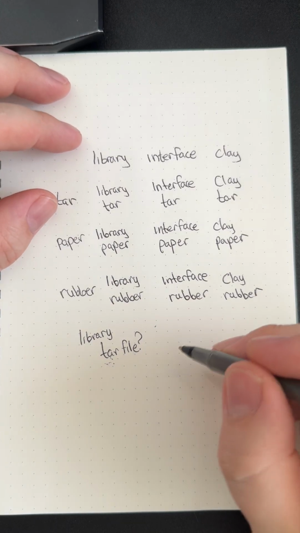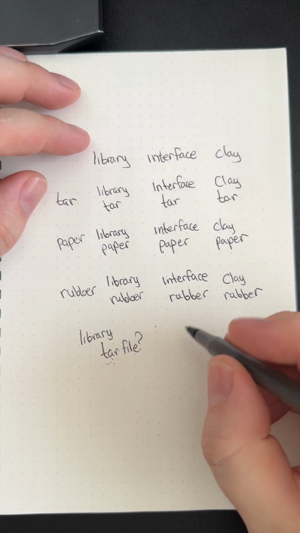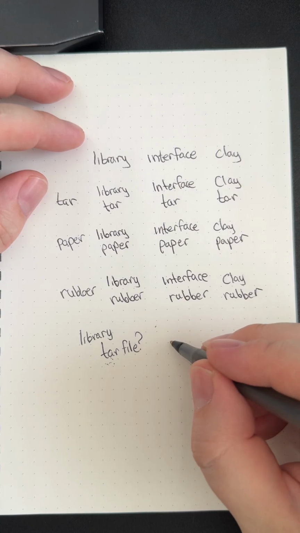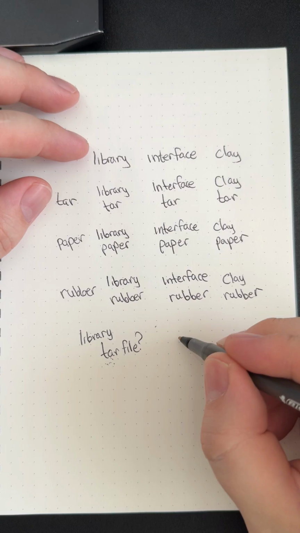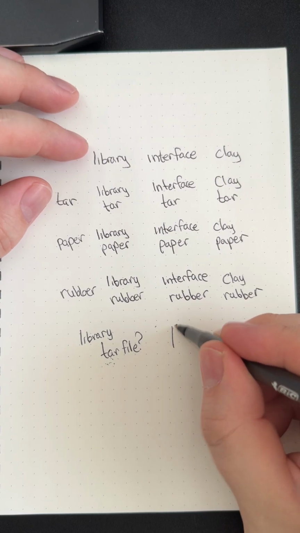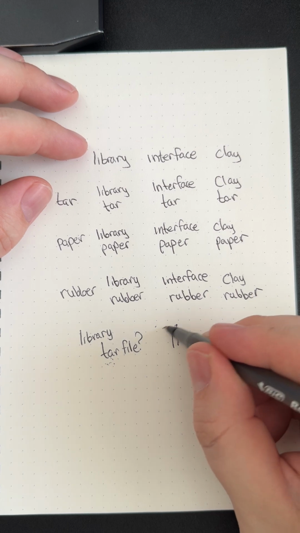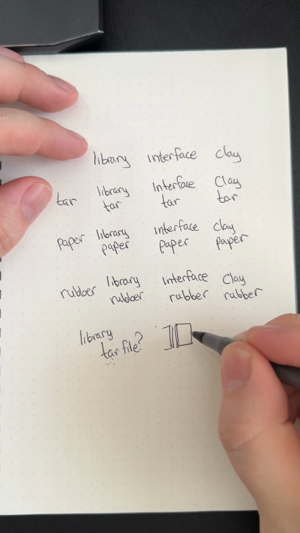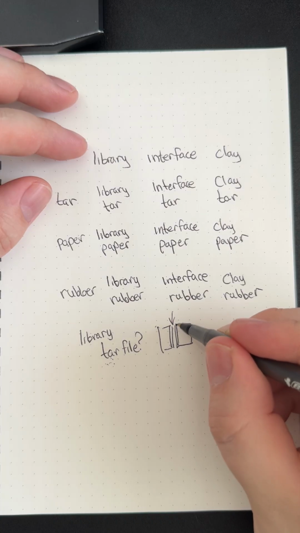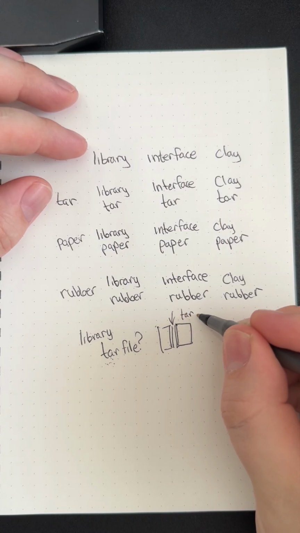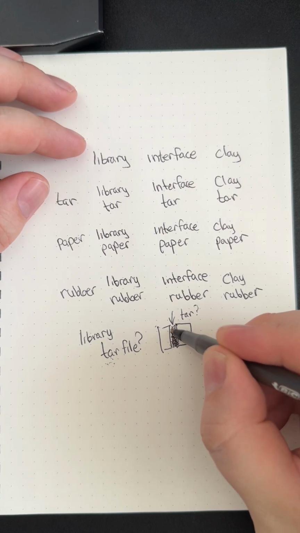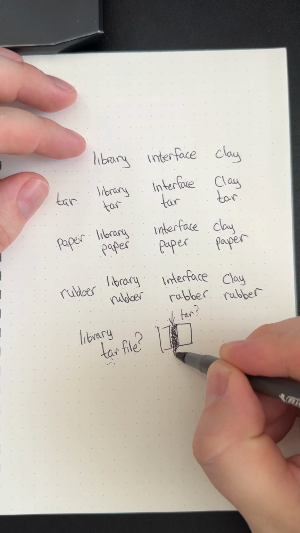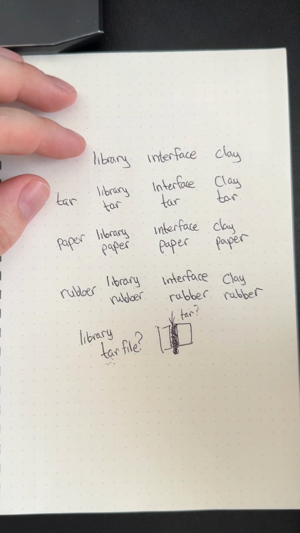Someone will correct me. I forget. Interface tar. I don't know. Is it two things that are supposed to smush together, and then there's tar in here, kind of schmoozing out? Not sure.